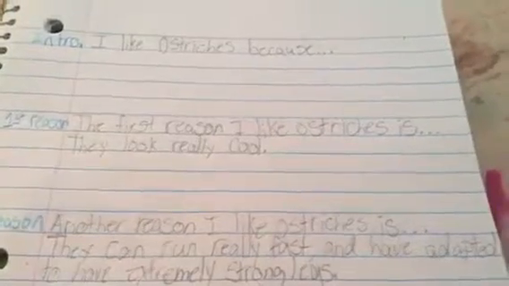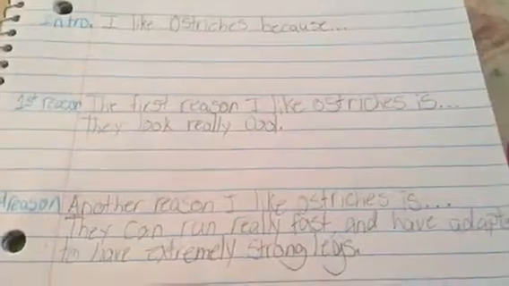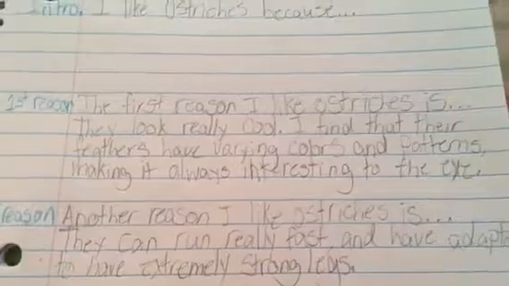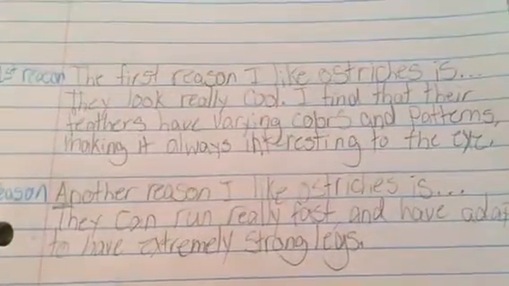So, for example, the first sentence is, the first reason I like ostriches is they look really cool. So now I'm going to think about why I think they look cool. Maybe it's about their feathers or the fact that they have a really long neck. Maybe it's, again, about their really strong legs, but I would really want to avoid that since that's my second paragraph. And it would just kind of be confusing and repetitive to put that in both my first and second paragraph. So I decided to go with how cool I think their feathers look.